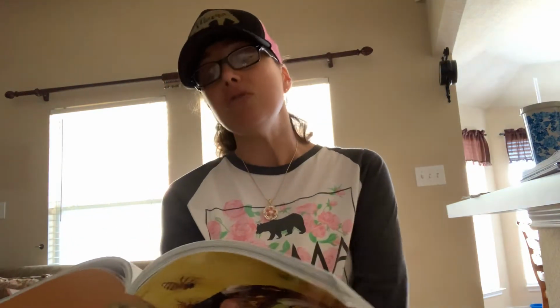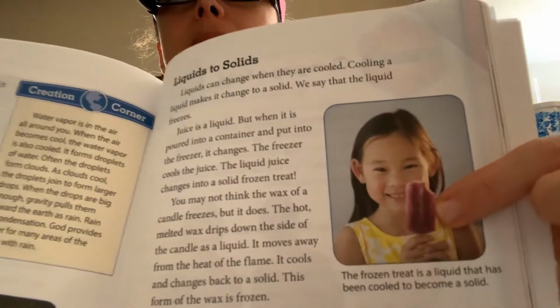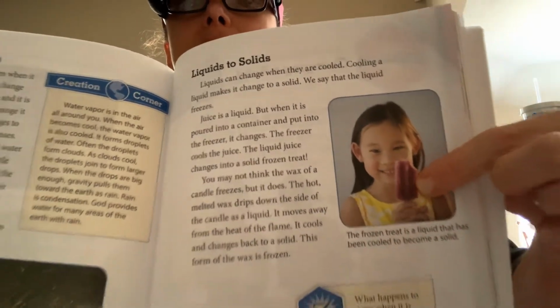Now let's go to liquid to solid. So think about a frozen treat like a popsicle on a stick. We've taken liquid and turned it into a solid. So liquids can change when they are cooled. Cooling a liquid makes it change to a solid. We say that the liquid freezes. Juice is a liquid, but when it is poured into a container and put into the freezer, it changes. The freezer cools the juice. The liquid juice changes into a solid frozen treat.